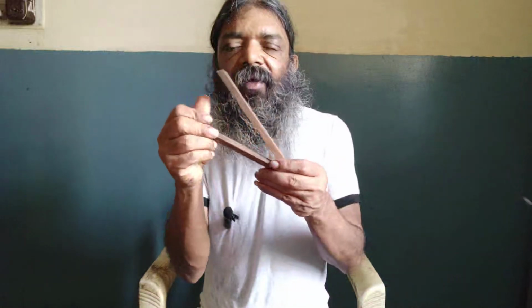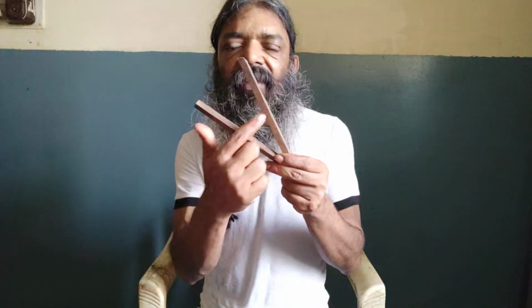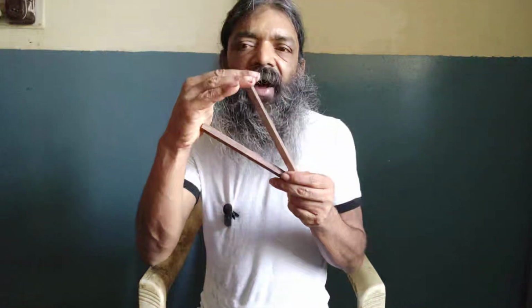Yeah, we can do it. Take any ith part. Consider this is the ith part. This makes theta angle with the x-axis. This is delta theta i, where this is the radius and this is the arc. Now tell me, what is the length of the circumference?